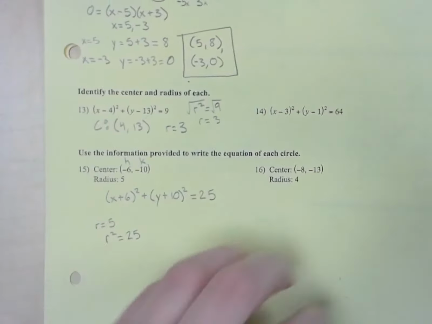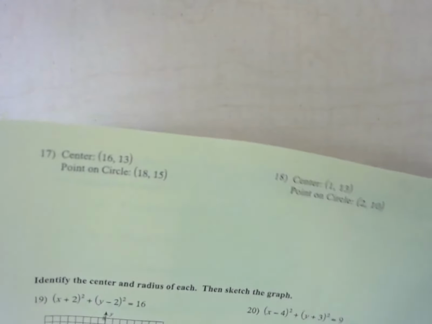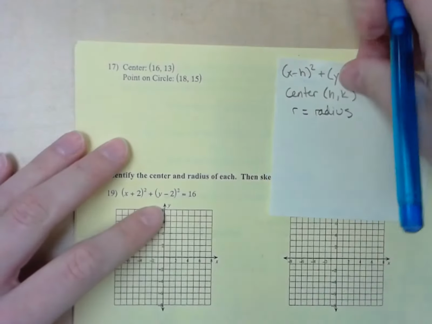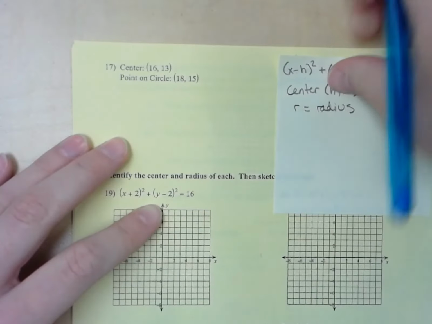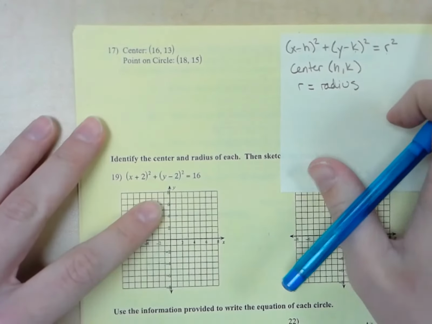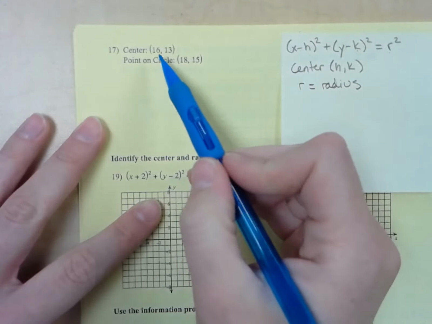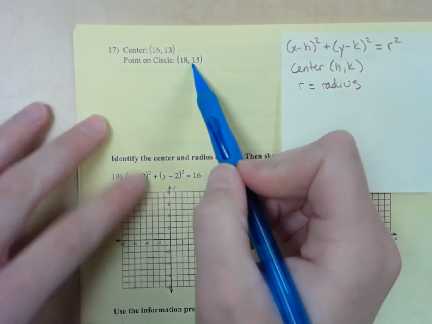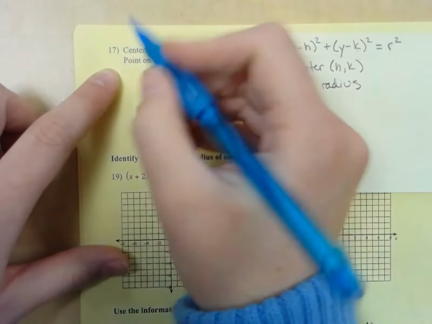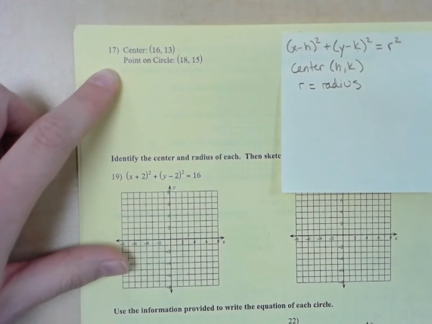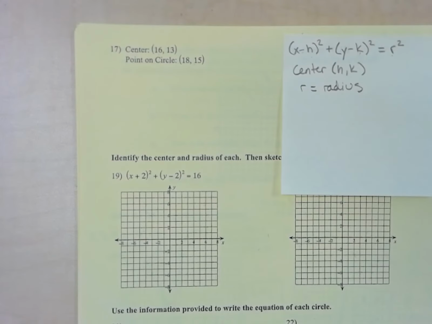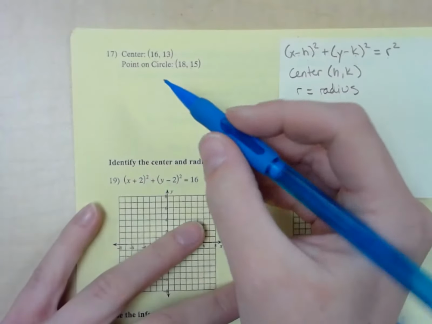So that would be my equation. Okay, let's do 17 as well. Okay, well now we have to write the equation given the center and a point on the circle. I think we're going to have to pause this. Okay, let's come back to this.